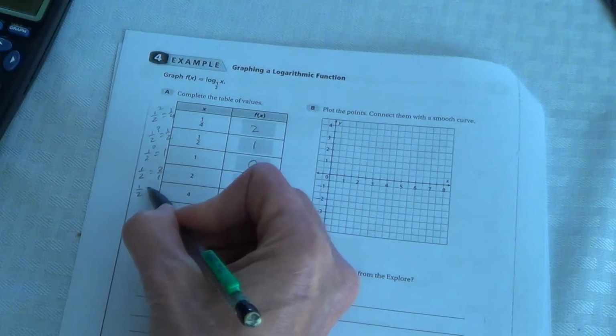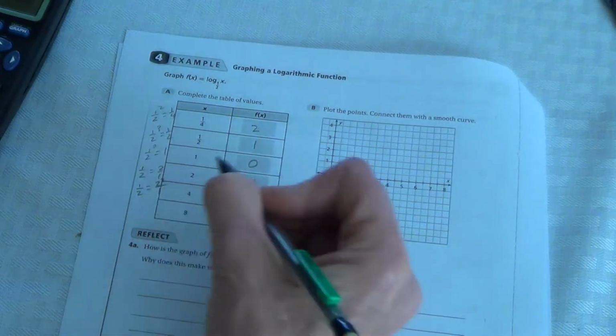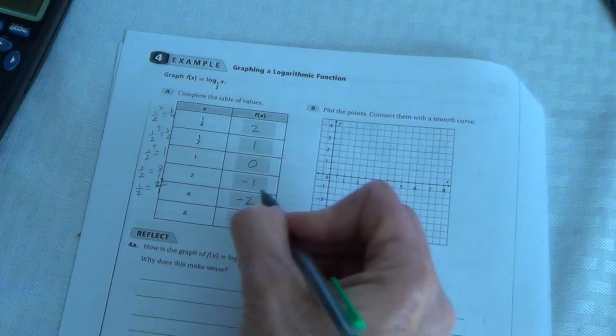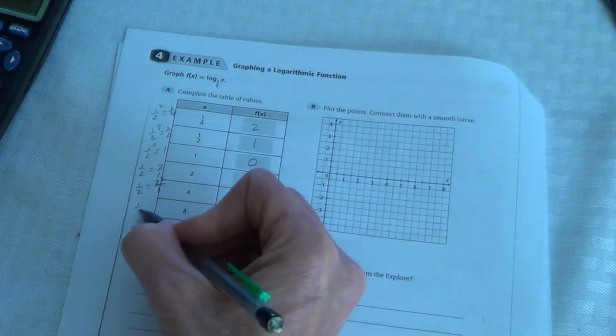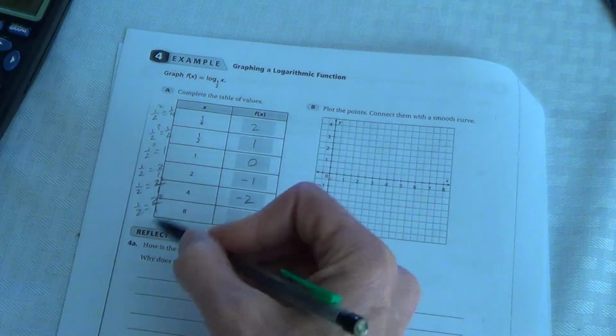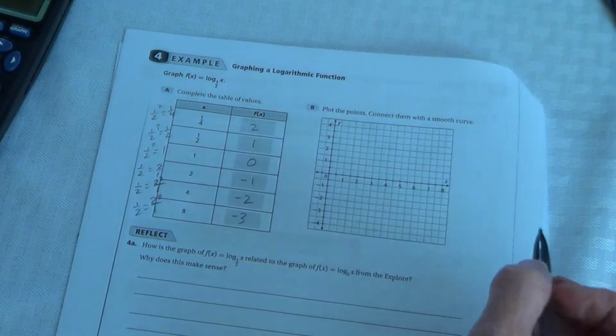1/2 to what power equals 4? How about if we make that 2 squared over 1? You'd have to flip it to get up there, so that would be a -2. And 1/2 to what power equals 2 to the third, or 8 over 1? Again, you'd have to flip it to get there, so a -3. Now we just graph these.